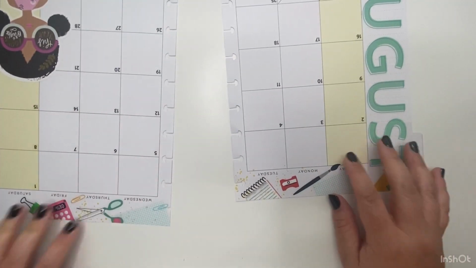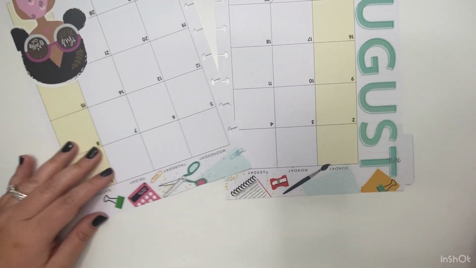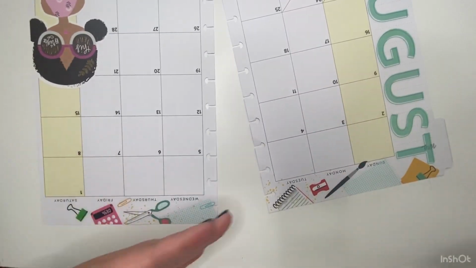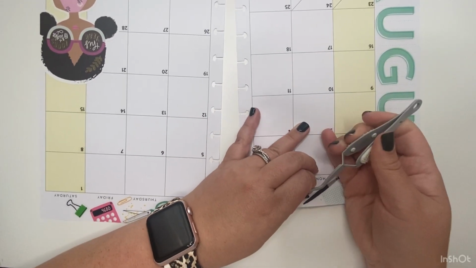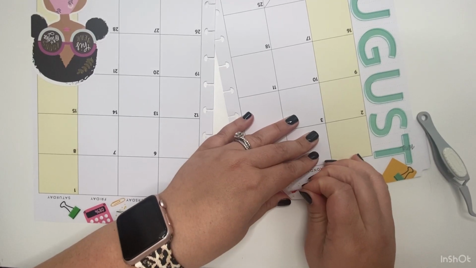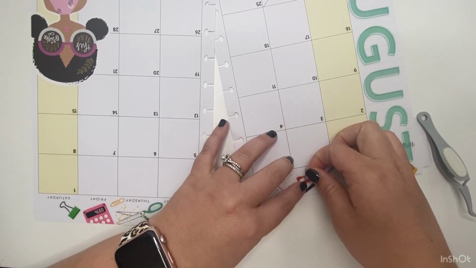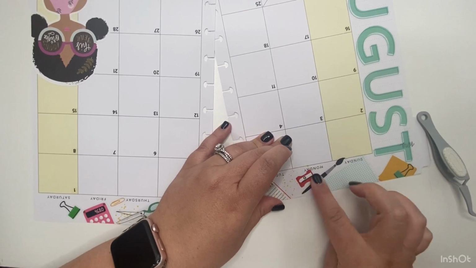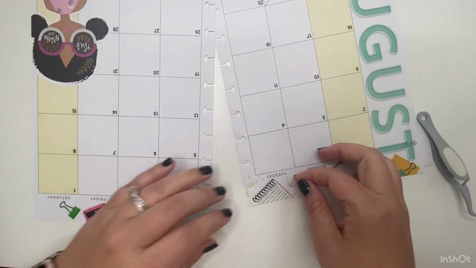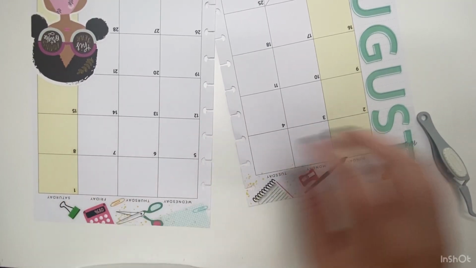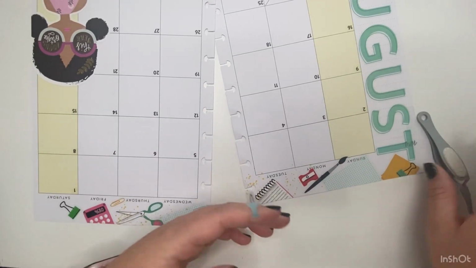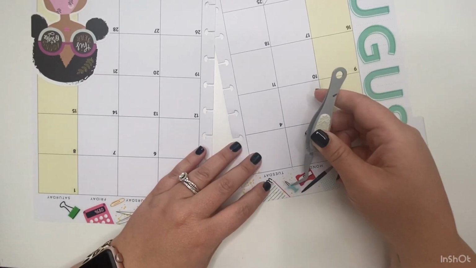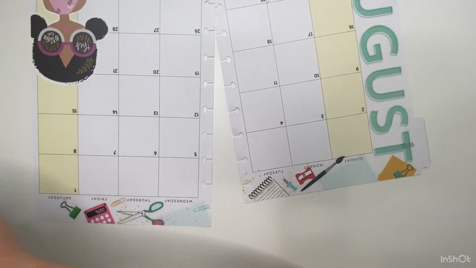Okay, what else did I want to place? I'm going to actually move things in a little more because I still have more stuff that I want to use. So I'm going to put back that, nope. Let's do this. And then we can do another paper clip.